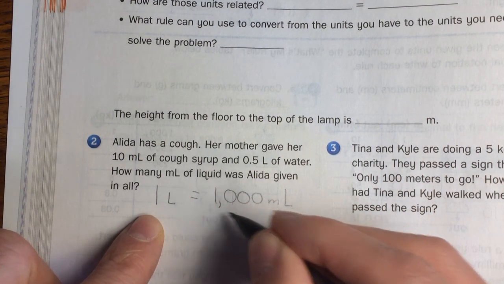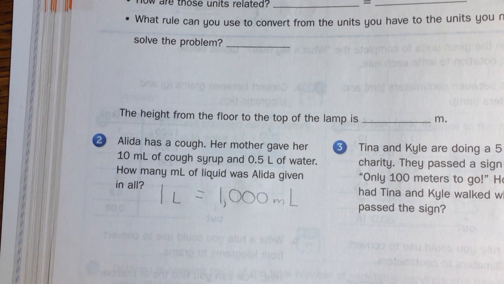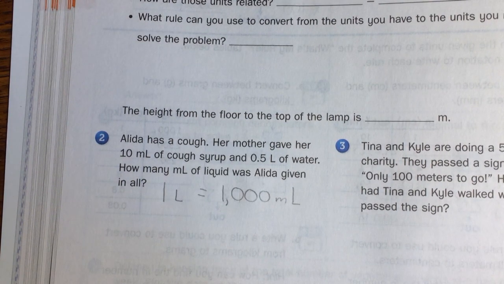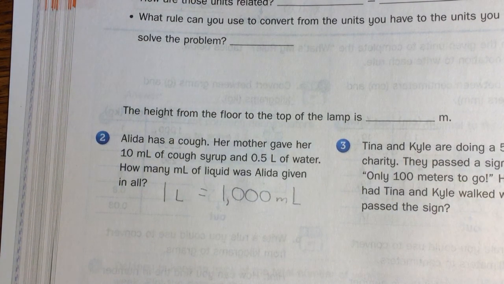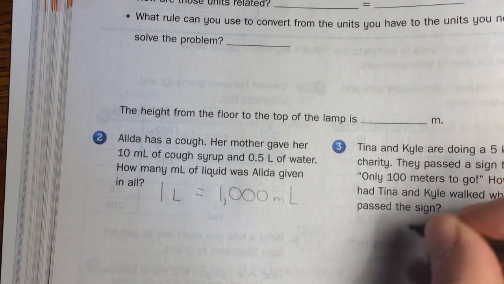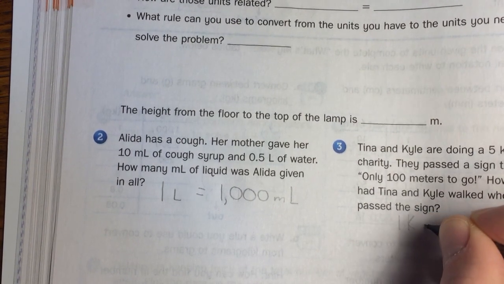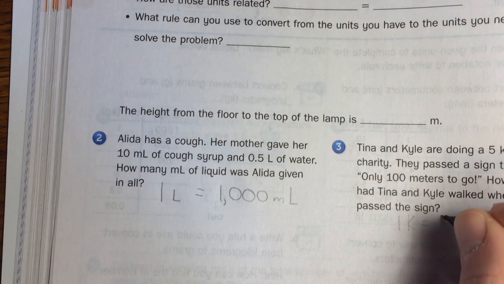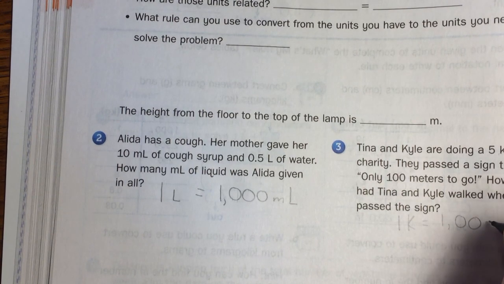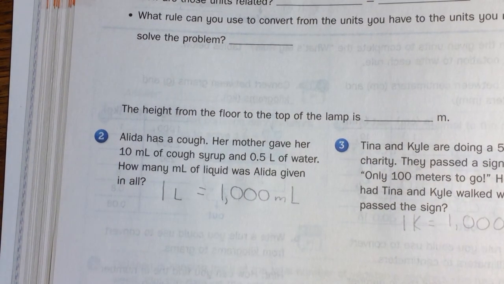So you can use the same rule. You can take a look, how many place values would we need to move to get to 1,000? And that will tell you your rule for converting liters to milliliters. And also, when we're talking about meters and kilometers, which is going to be the basis for number 3, 1 K, or 1 kilometer, is equal to 1,000 meters. Like, you know, like a meter stick, 1,000 of those.